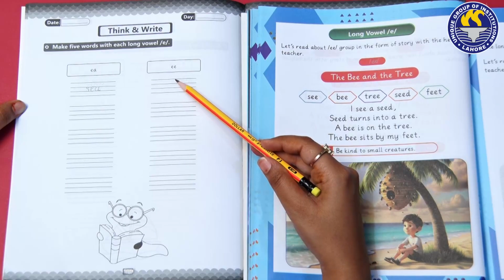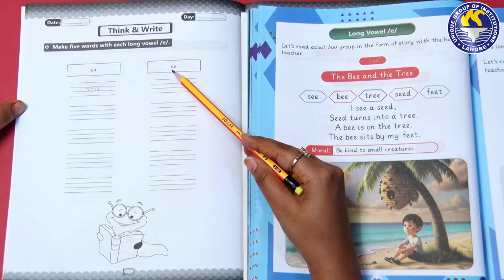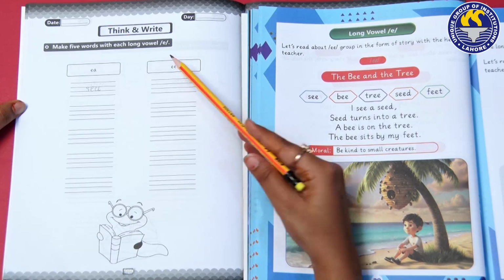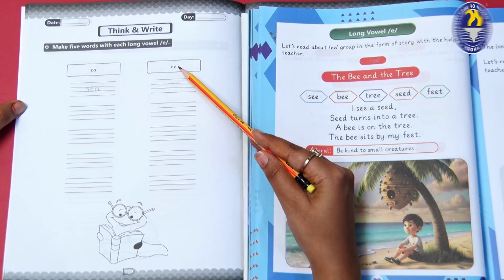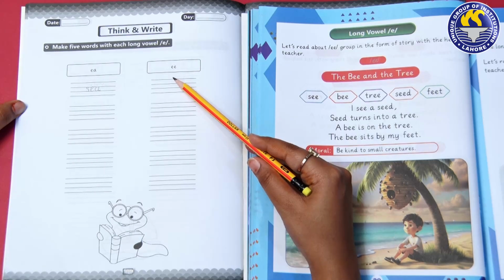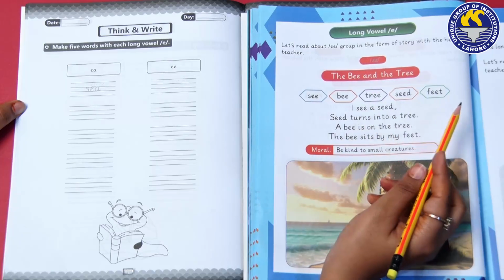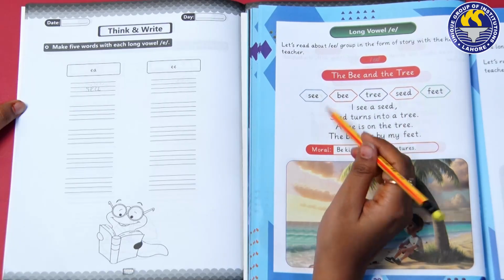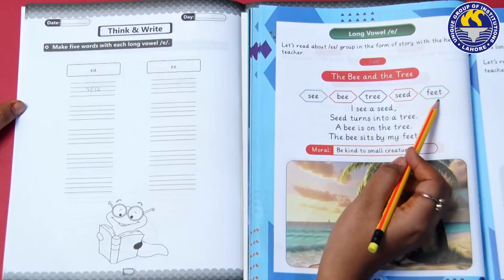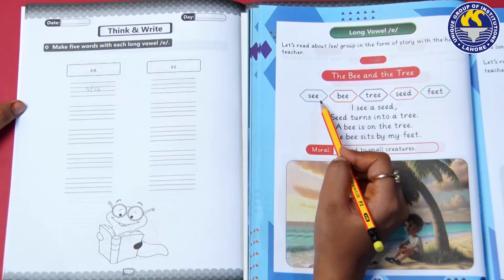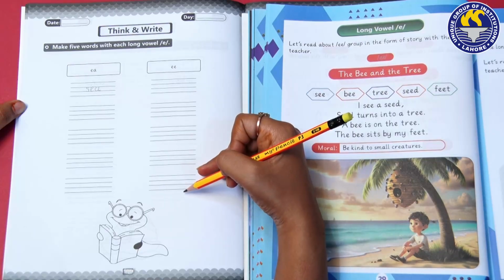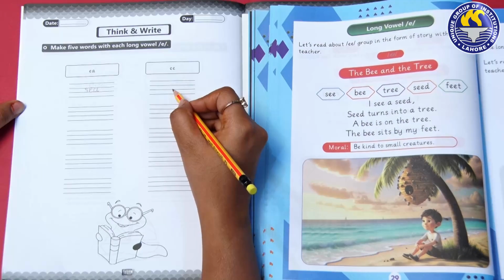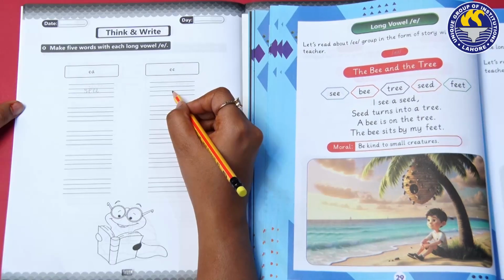Next, my dear students, we have a group of long vowel with the letter E. It again makes the same sound, E. So you can again take help from your English reading book. I have seen so many words that belong to the same group and I can write it over here as well. So, see or bee.